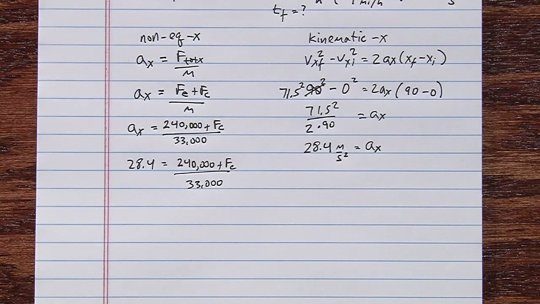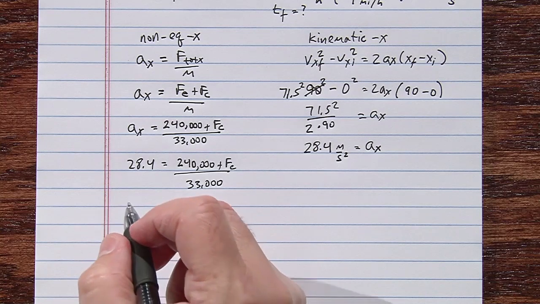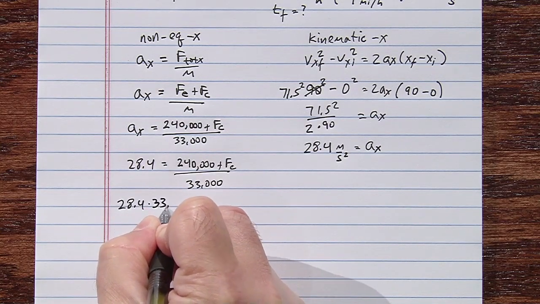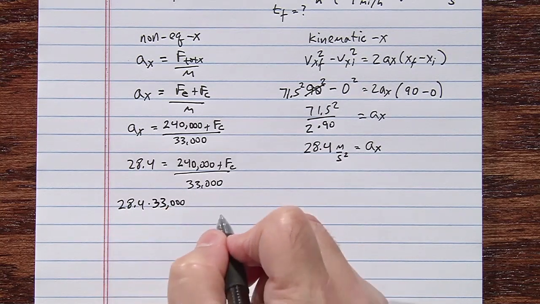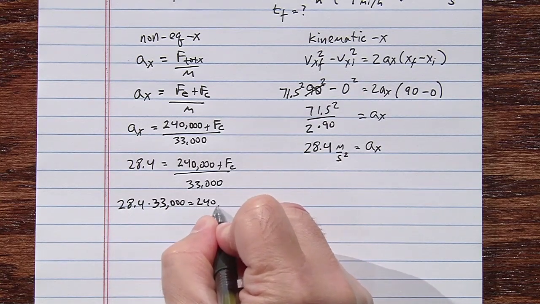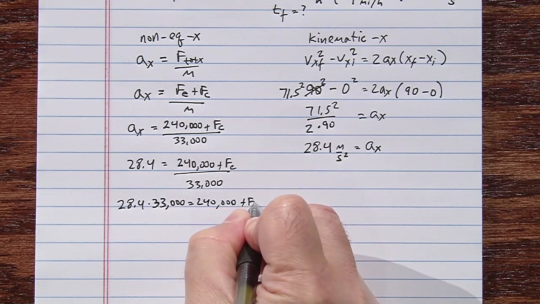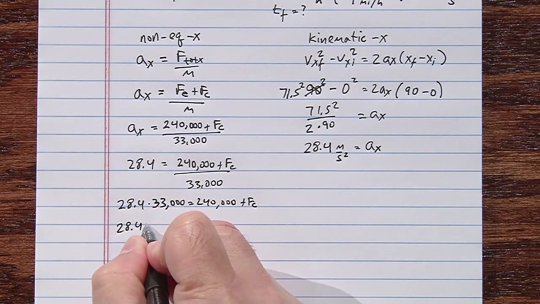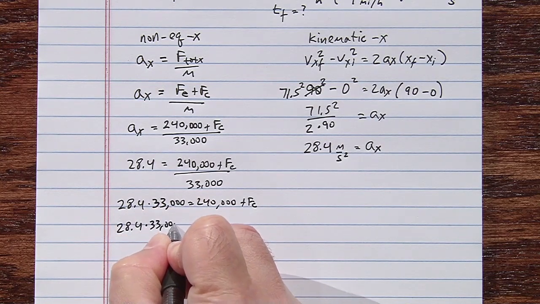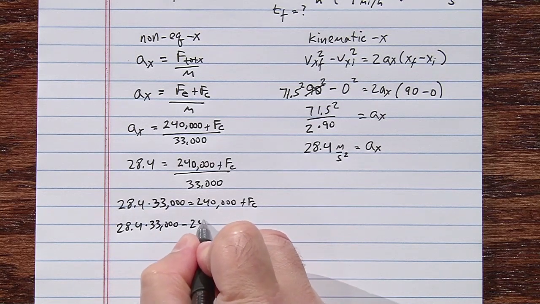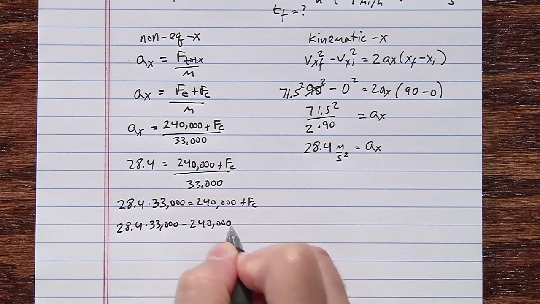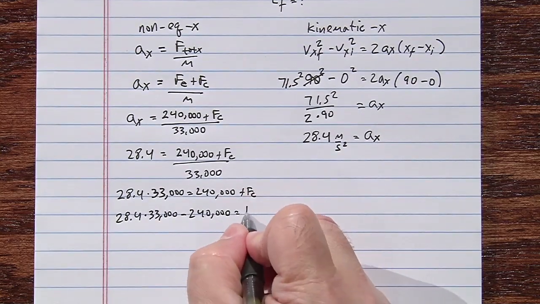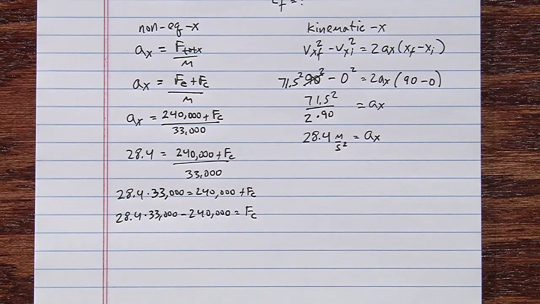So we'll solve that. We'll multiply both sides by 33,000. So I have 28.4 times 33,000 is equal to 240,000 plus the force of the catapult. And so 28.4 times 33,000, and then I'll subtract 240,000 minus 240,000 is equal to the force of the catapult.